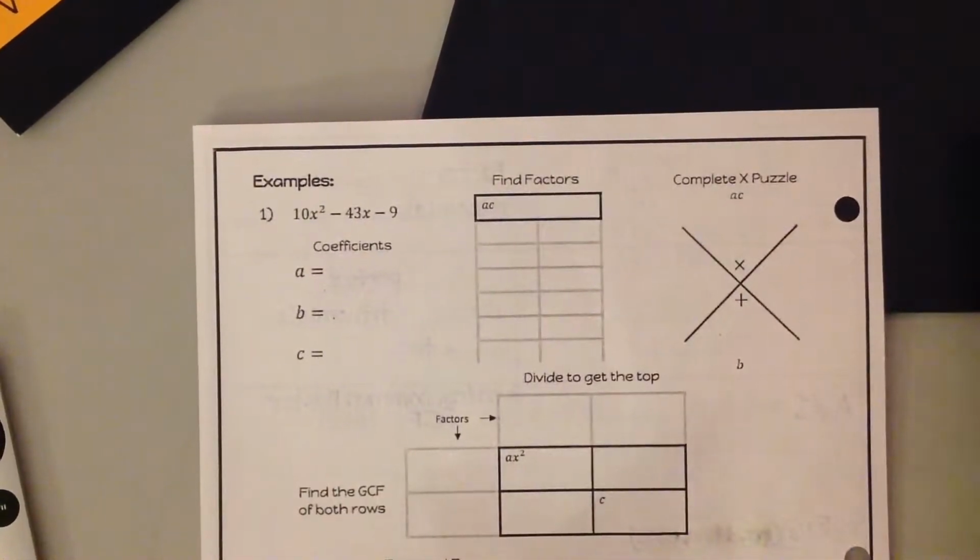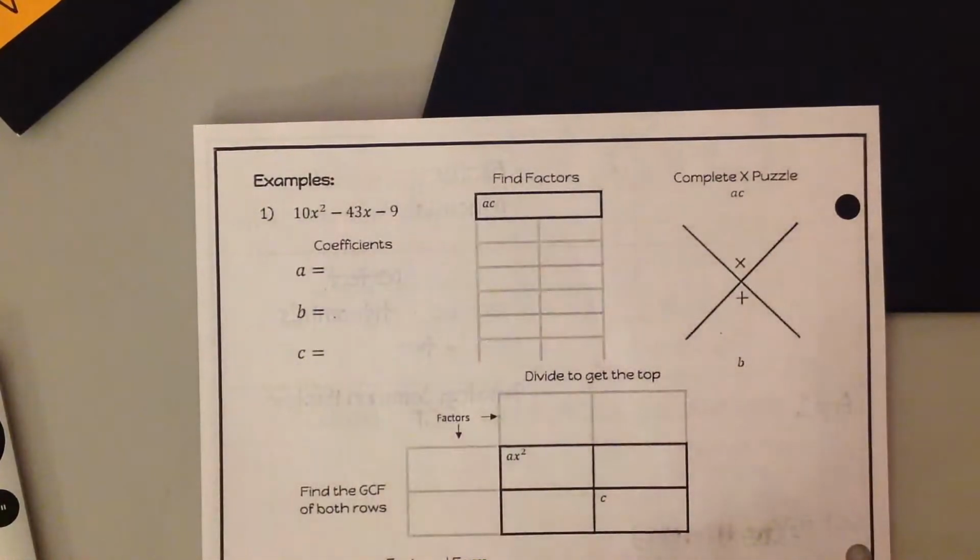Okay, on to the back. So now we're going to look at this example. So I've got 10x squared plus 43x minus 9. And so I want to factor this.